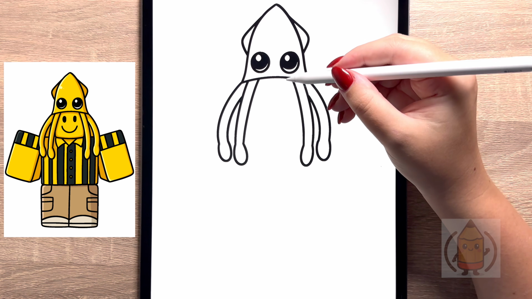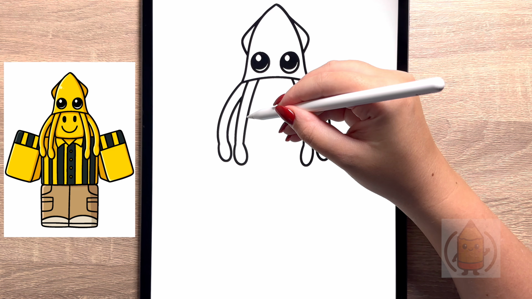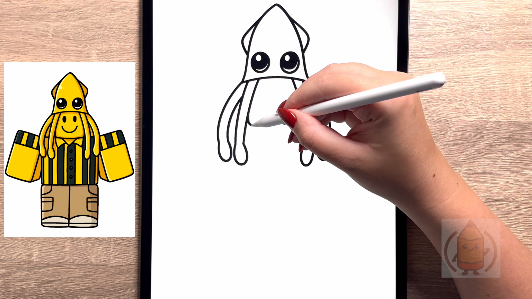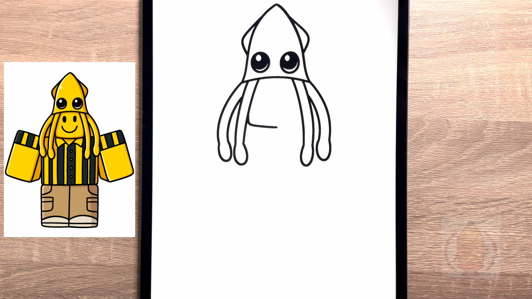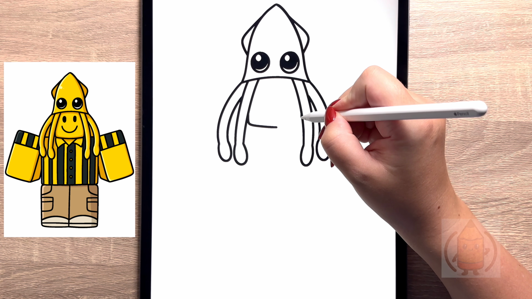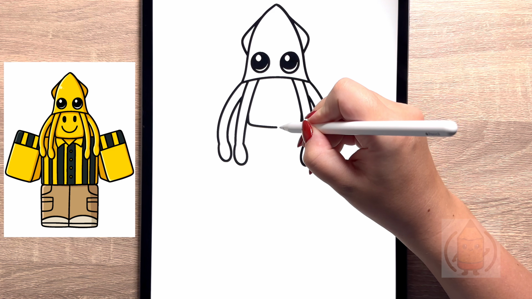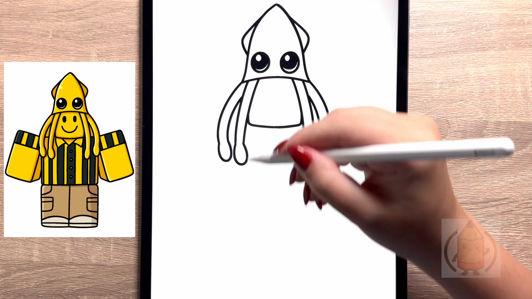Now from here, let's close off the head. So on the bottom here, coming underneath the tentacle, we're going to bring this line down, curving that at the edge, bringing that over and through. We're going to do the same on the right, blending that in together.